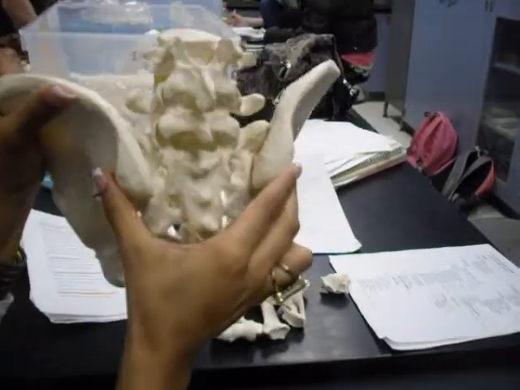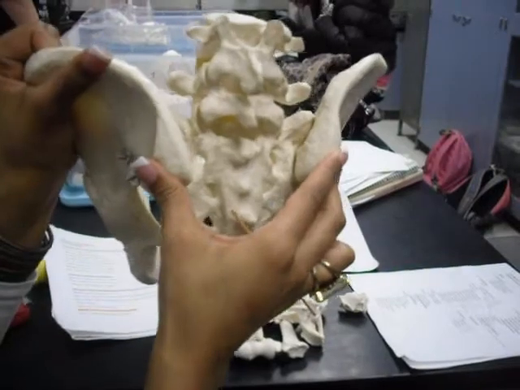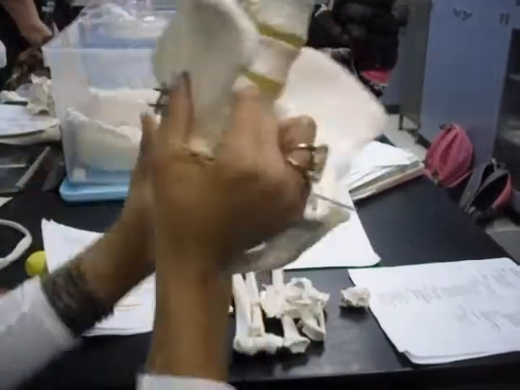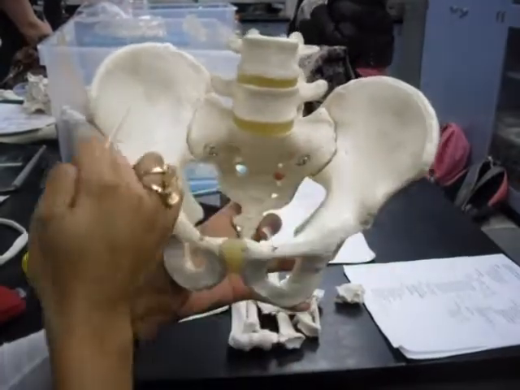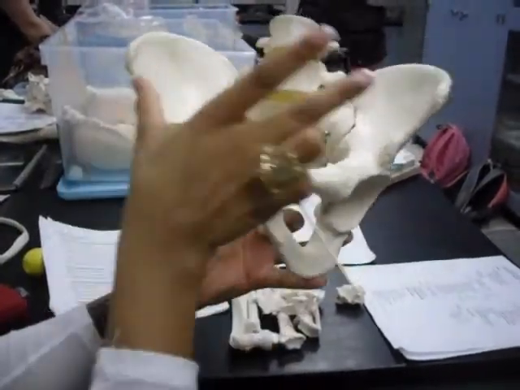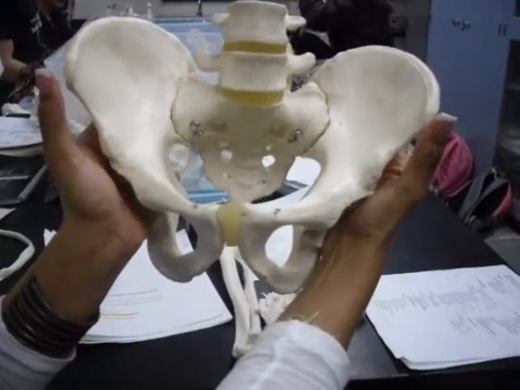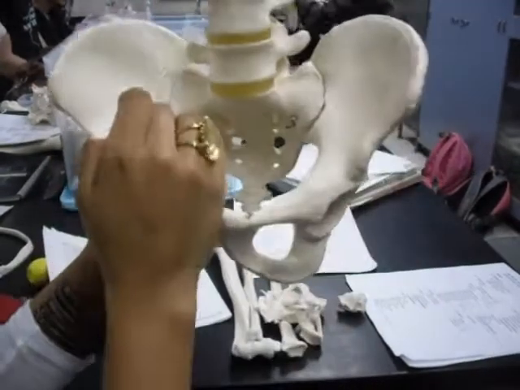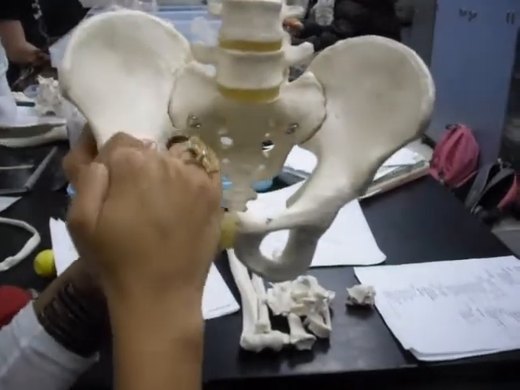These are the posterior superior iliac spine, and these are the iliac crest and the iliac fossa. And this right here is the anterior superior iliac spine. And this is the sacroiliac joint.